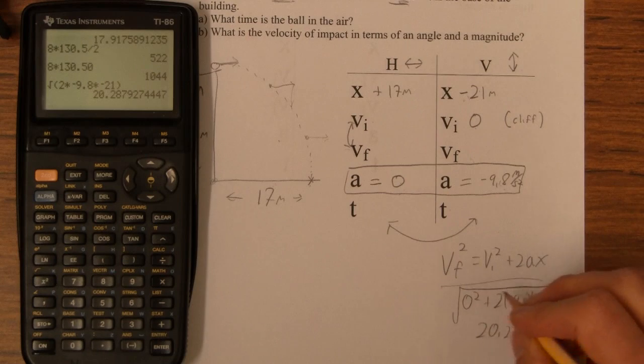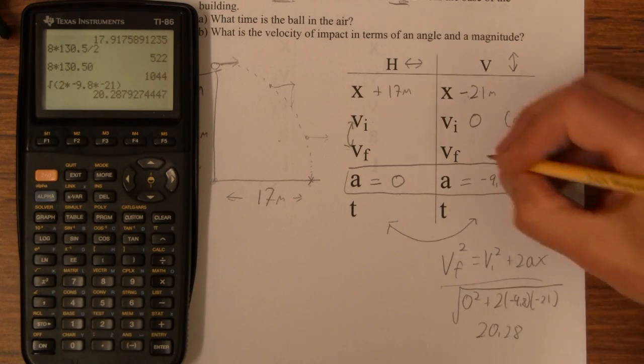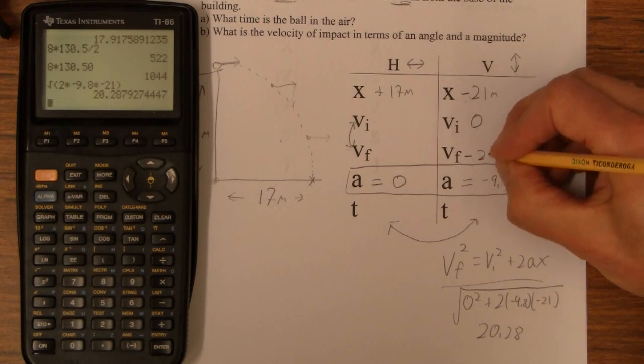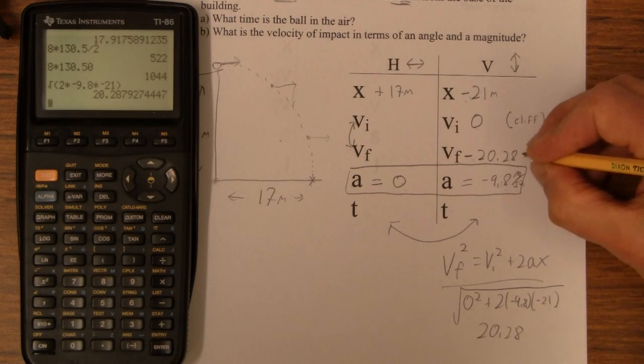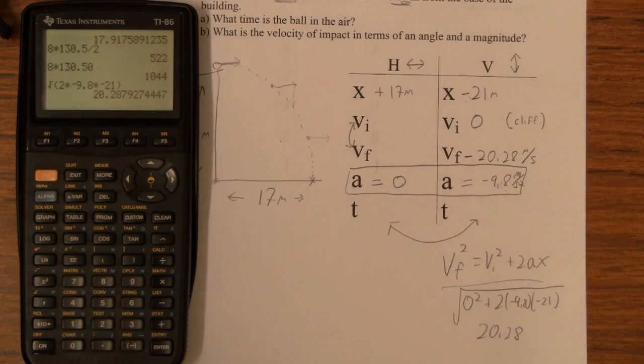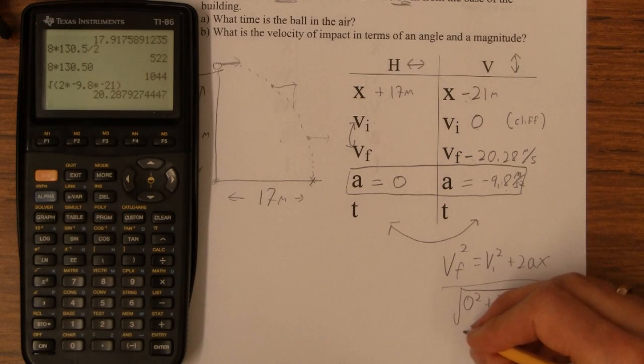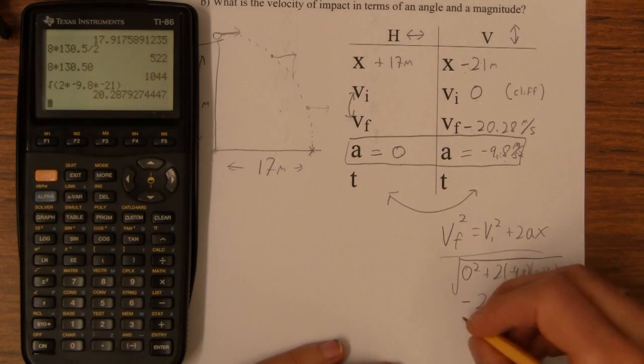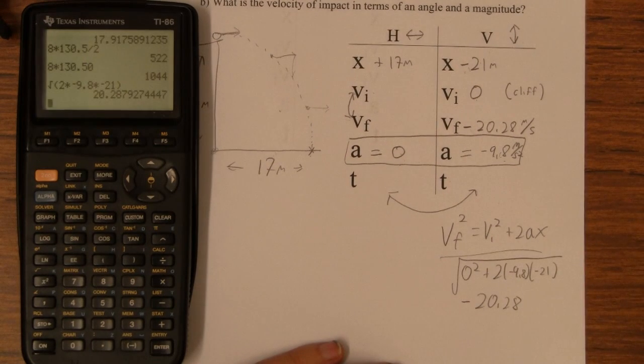But remember, this is the down direction. It's going down, so you have to put a minus sign on that. Because if you take a square root, it can be positive or negative. You have to be smarter than the square root and know that it's going in the down direction. So it's negative 20.28. And just go ahead and leave those extra decimals for now.